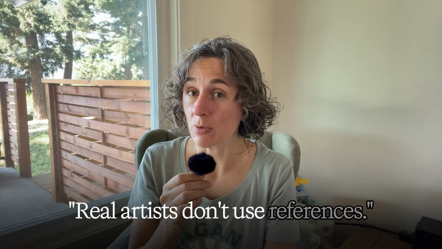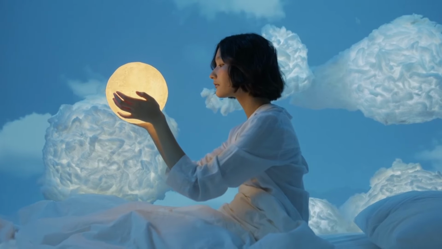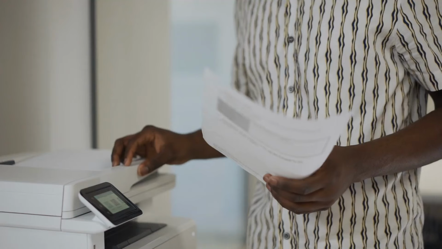Real artists don't use references. Reality, all artists, especially great ones, use references. This myth thrives on the idea that art should pour purely from your imagination, that using references somehow makes you a copier, not a creator. So many of you have expressed concerns about being a copyist. I wrote and recorded an entire episode on it here.